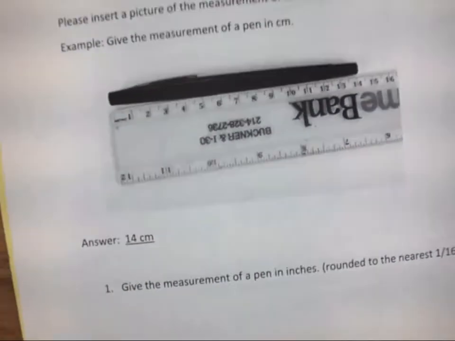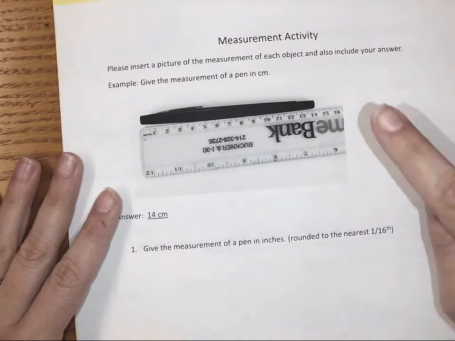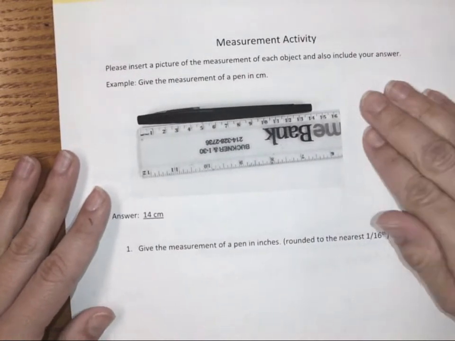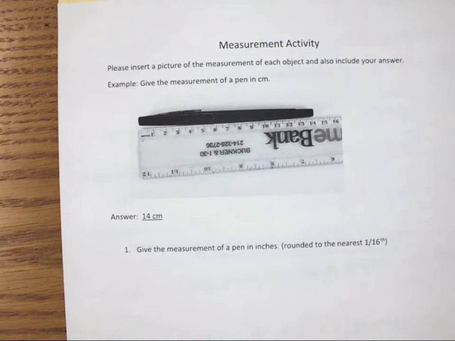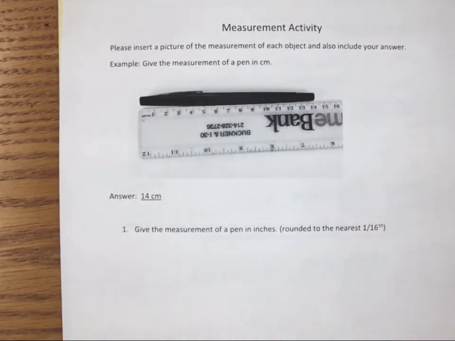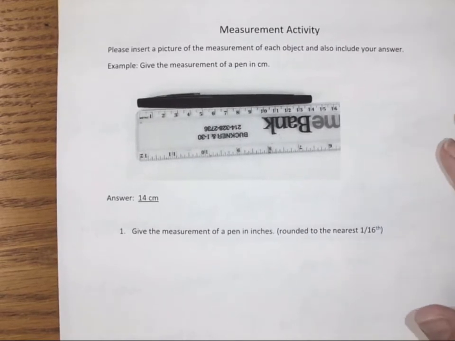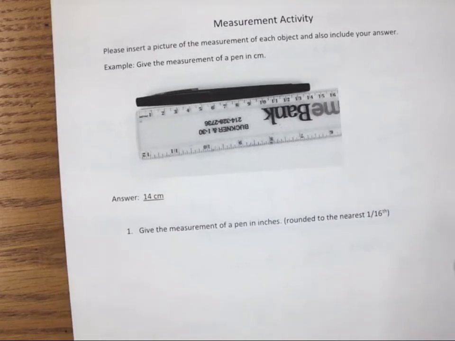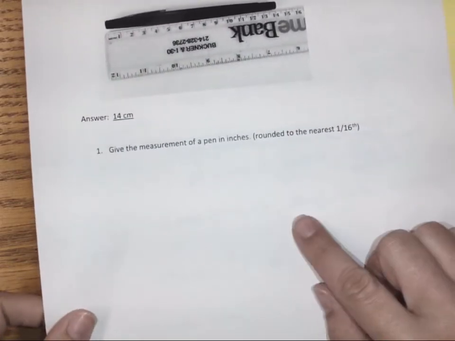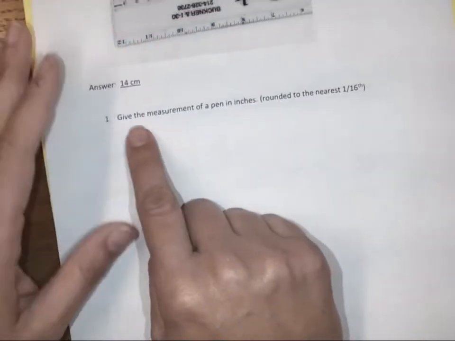If it's helpful, I went ahead and uploaded this as a PDF document so you could see exactly the spacing, no matter if you have a Mac or a PC. So the PDF document is so that you can see it exactly like this, but I also included a Word document so that you could edit it and put in your pictures. So I want you to do the same thing.